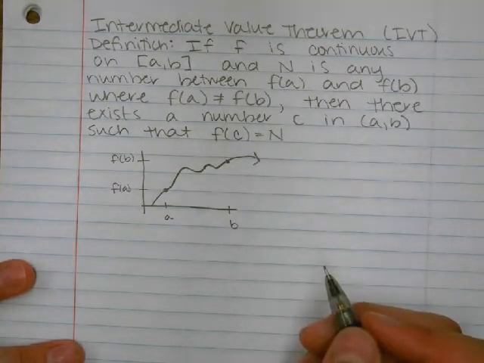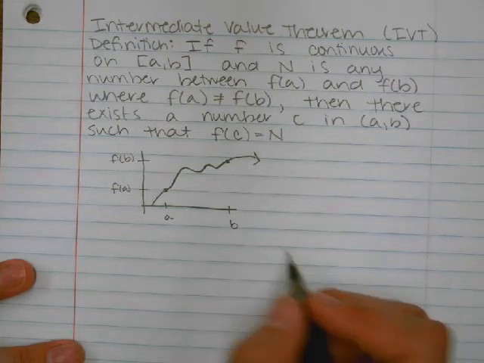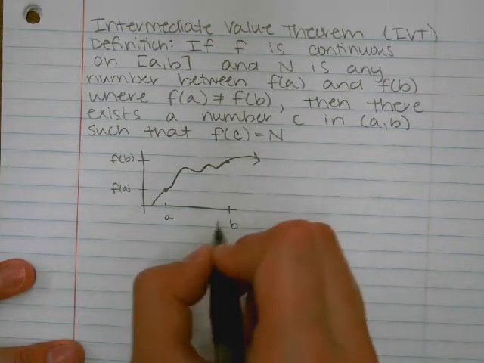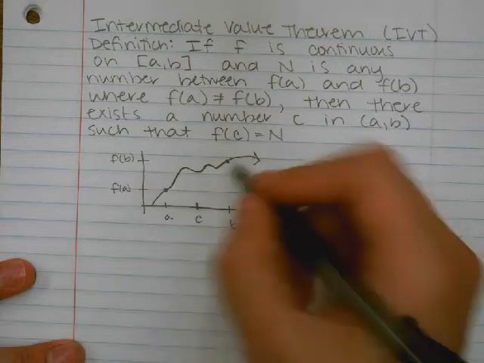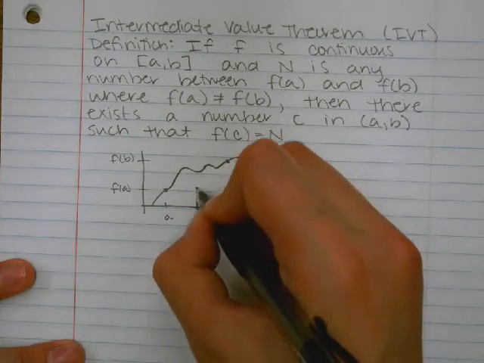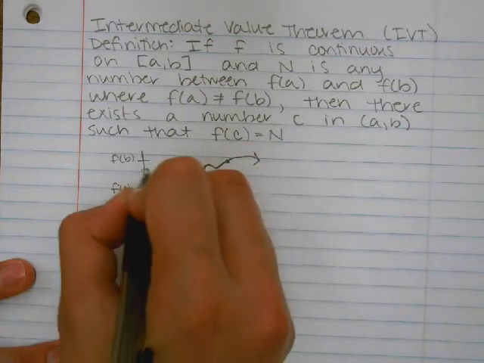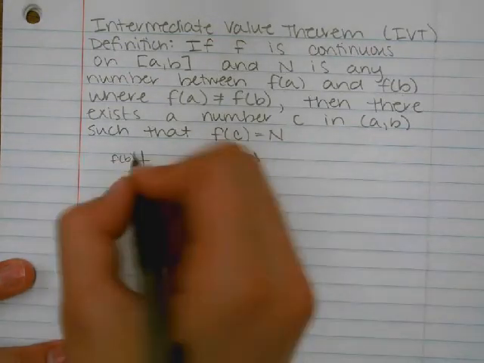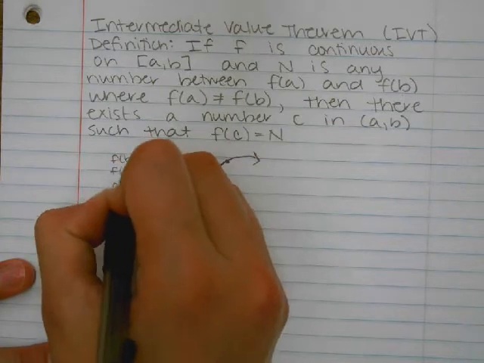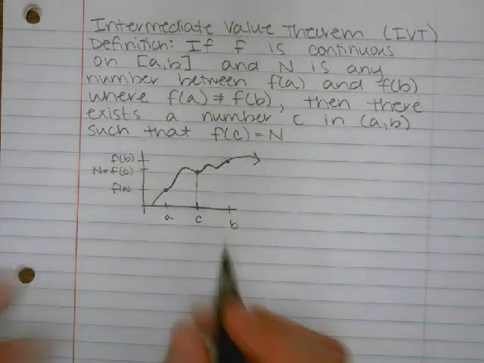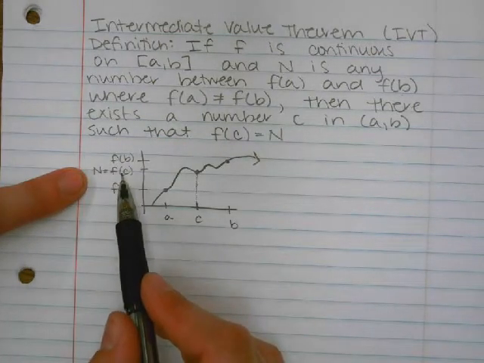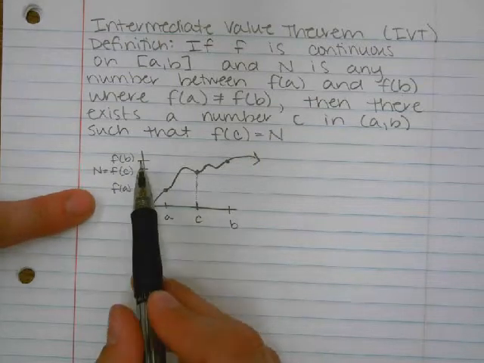Then there is some c value right here, so that f of c equals n. And that n value is in between f of a and f of b.